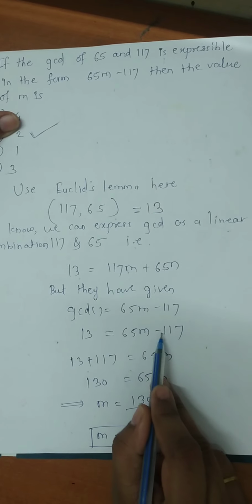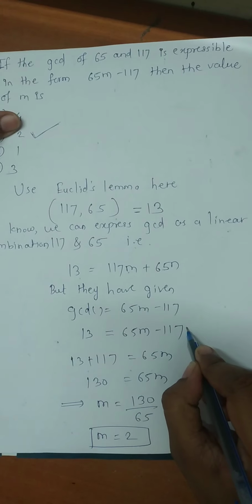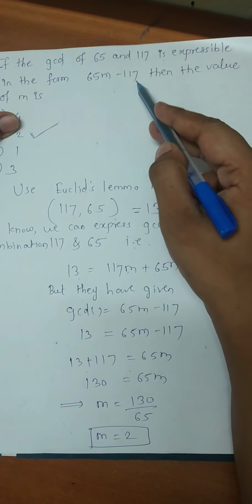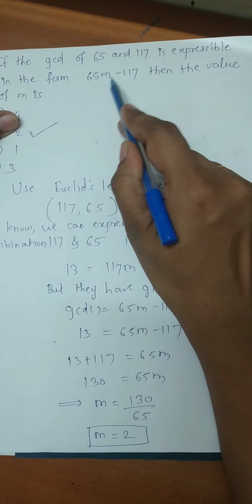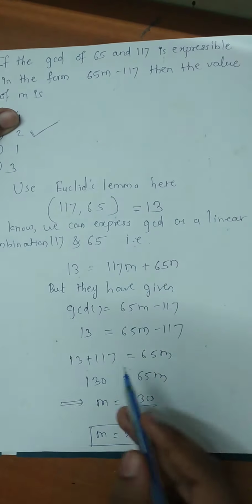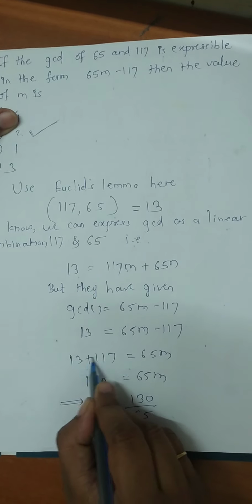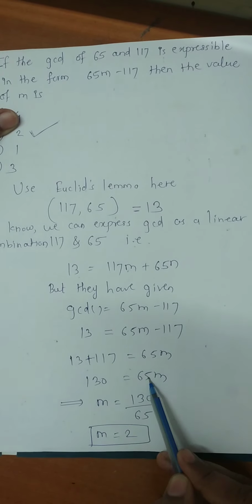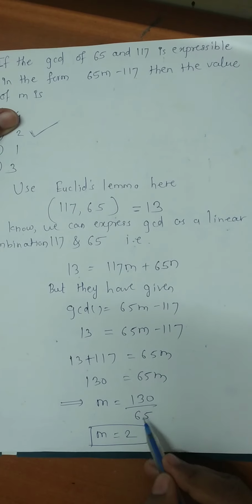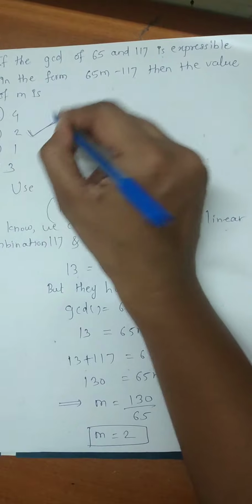65m minus 117. Here we have not written n because it is given in the question. What we have to write is the linear combination like this, 65m minus 117. Yes, so this negative 117, take it to the LHS, it becomes positive. So 130 is equal to 65m, m is equal to 130 by 65, so m is equal to 2. So option 1 is the correct option.